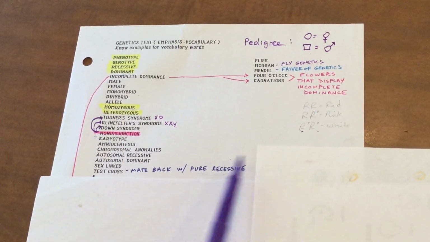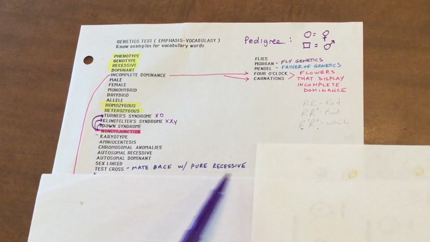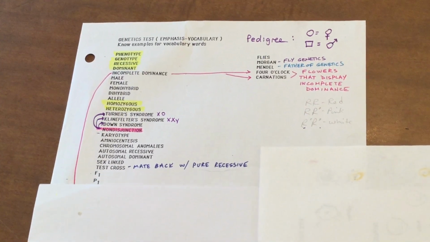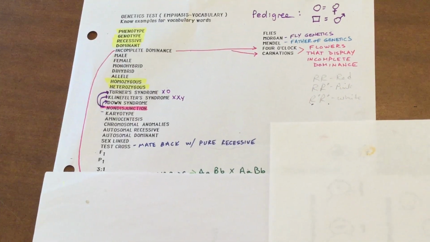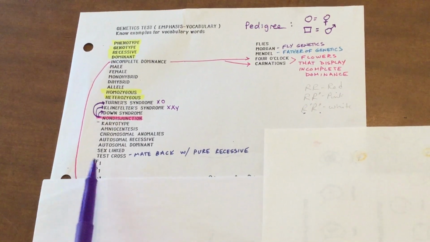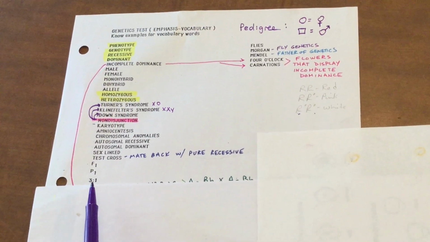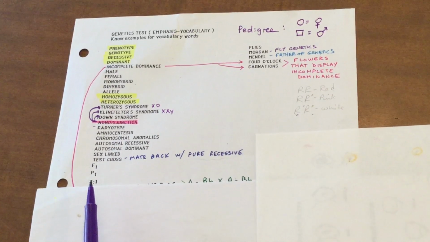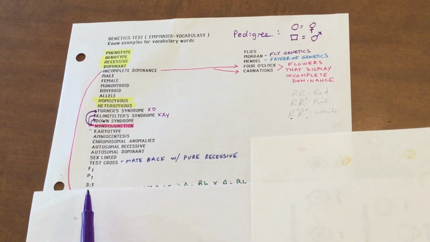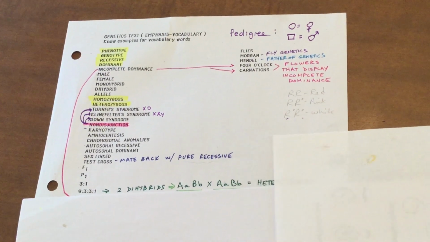If you are doing a test cross, you are back crossing your parent with pure recessive for whatever traits you're looking at. F1s and P1s, these are going to be your first filial generation, the babies of the first parents. 3-to-1 ratio, big little times big little. So heterozygous times heterozygous will always give you a 3-to-1 ratio.